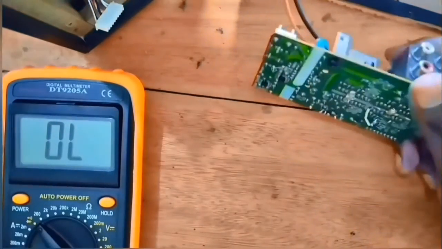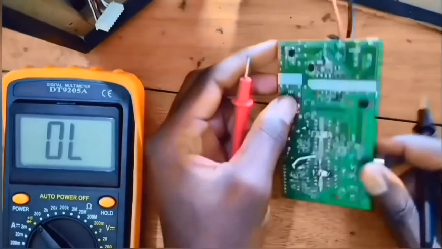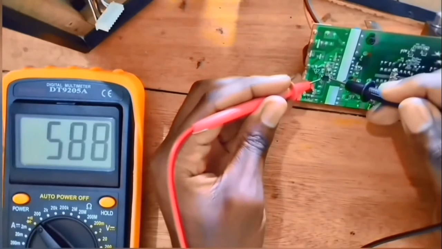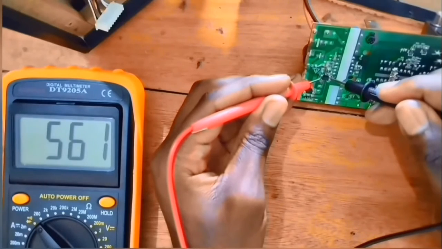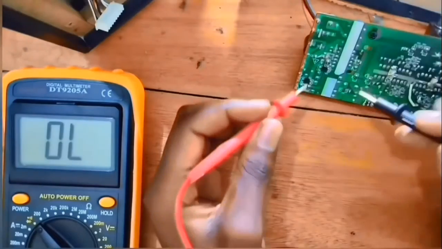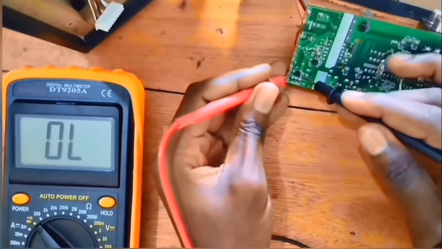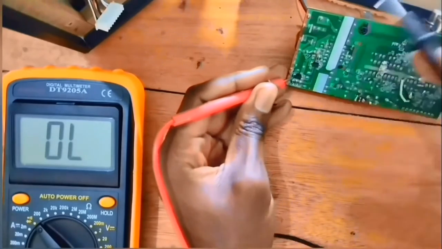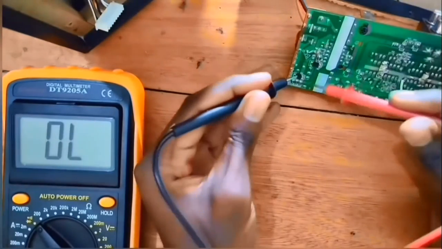Let's check the voltage drop of this SMD diode. A 0.561 voltage drop reading is provided by the multimeter in forward bias. To test if a diode is bad or good, a good diode must have a voltage drop in the range of 0.2 to 0.7 in forward bias, and it must read over limit in reverse bias.